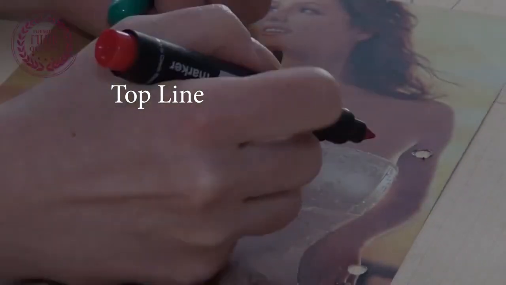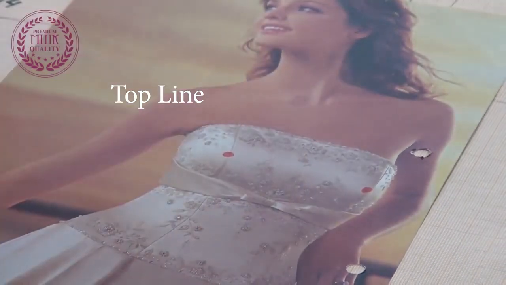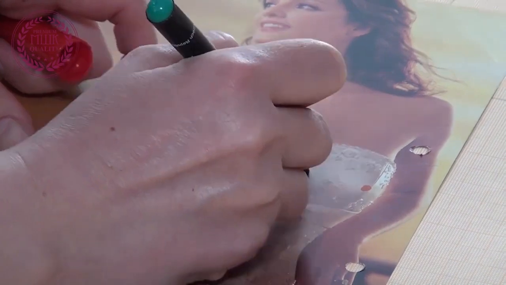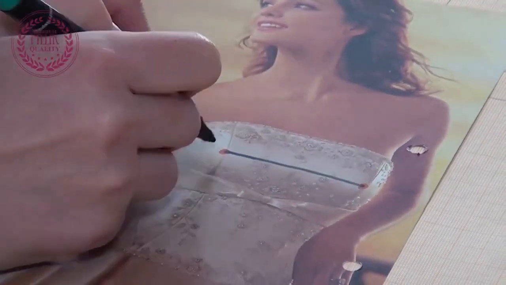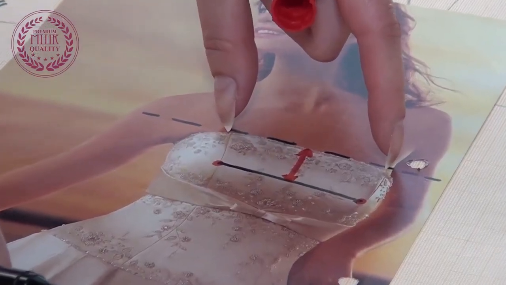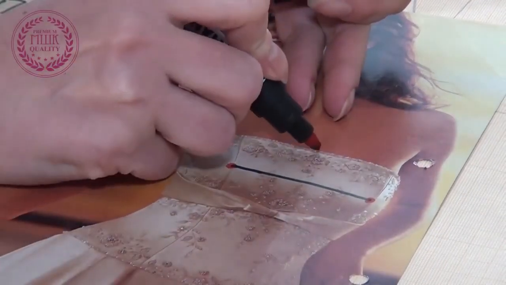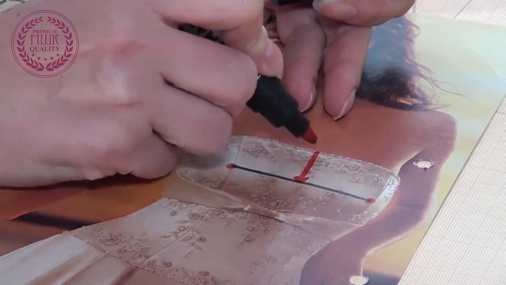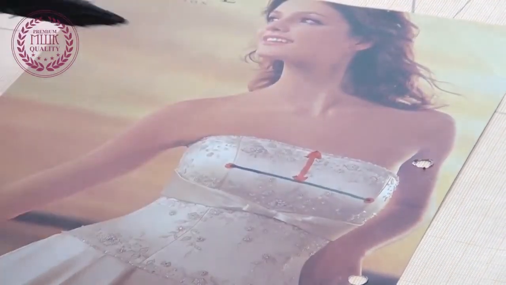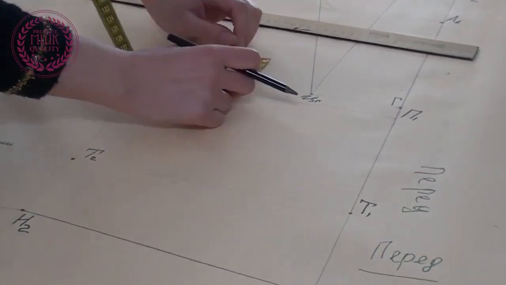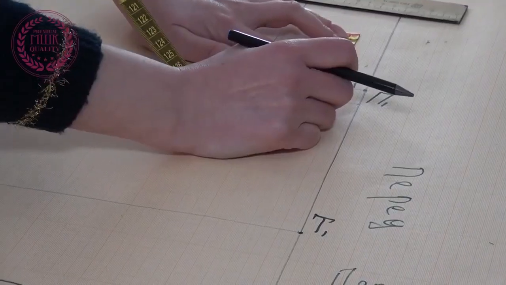These are the bust points. This is the bust line. And this is the top line of the corset. We need to know or measure the distance from the bust line to the top line. For example, 8 centimeters. I measure this 8 centimeters from the Russian point G to the top.